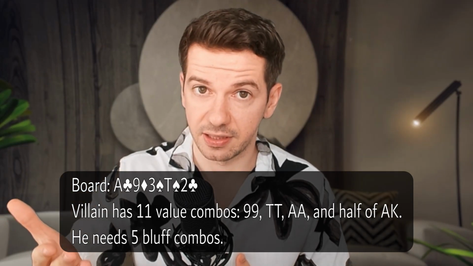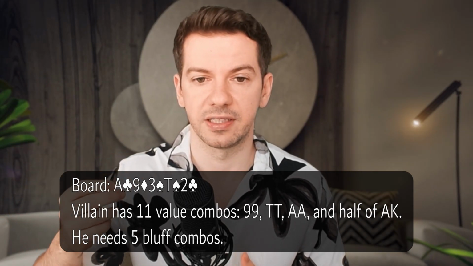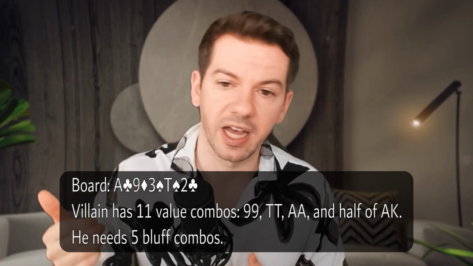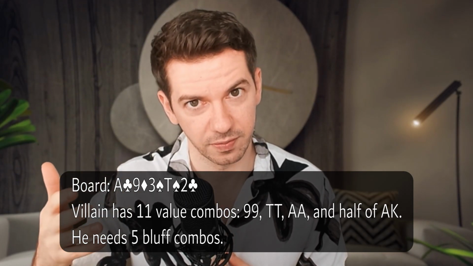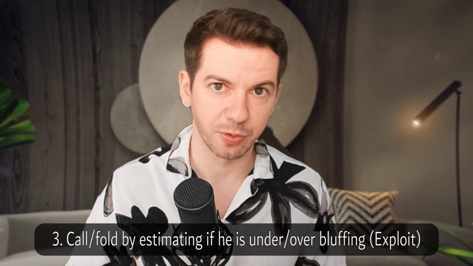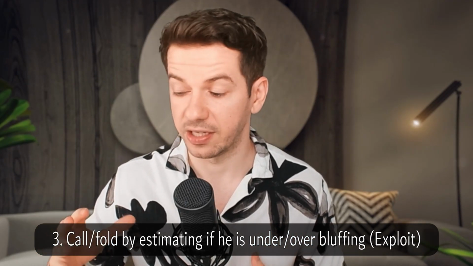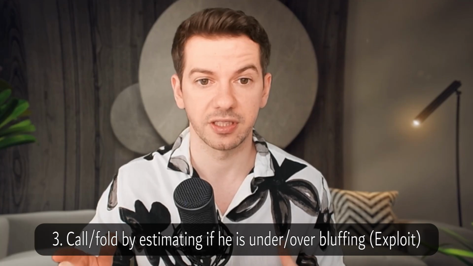To be balanced, what we know now is he needs to roughly have 5 bluff combos because of the sizing he used and the GTO gods. It's time for the third step, to call or fold based on our assumptions. This is important, and everything so far is kind of cool, but this is where we actually make money. This is the crucial step because it all starts with estimating the value range. As this changes, the bluff combos he needs to be balanced will also change.